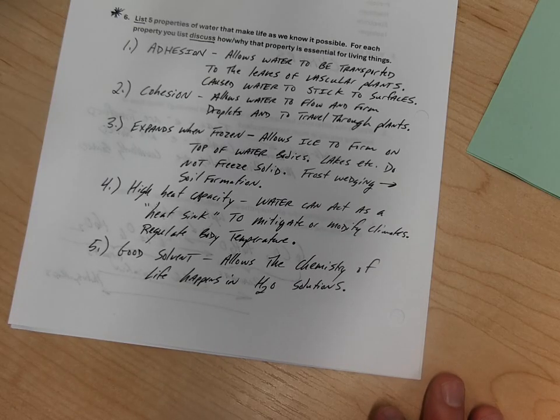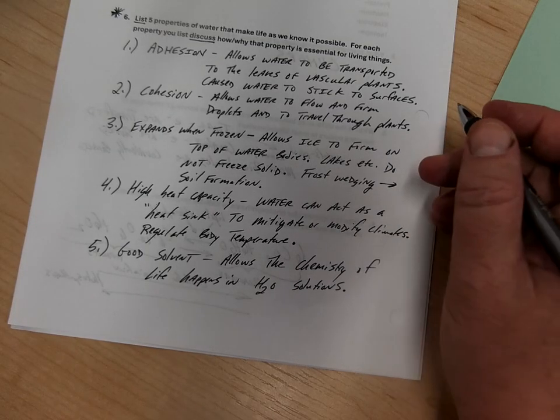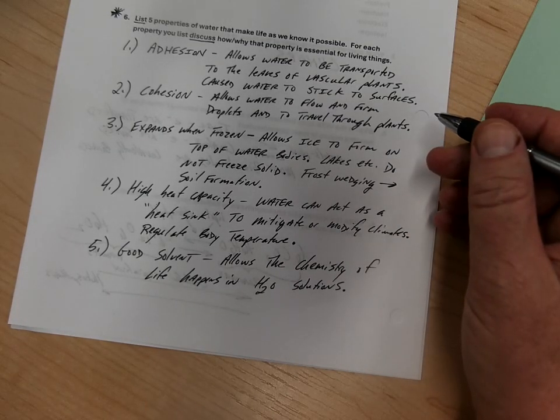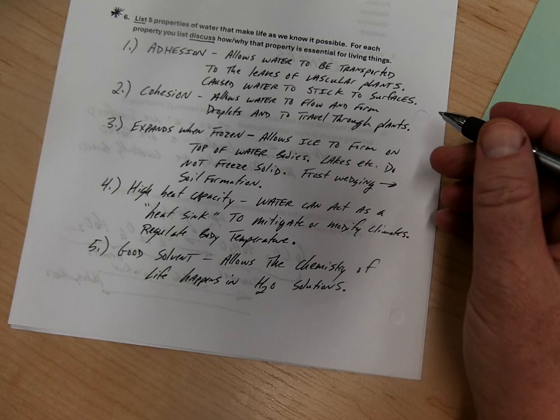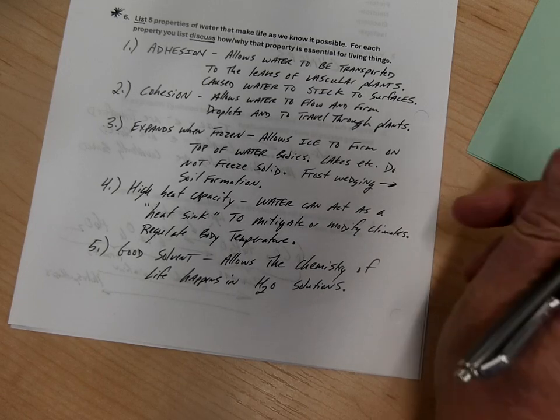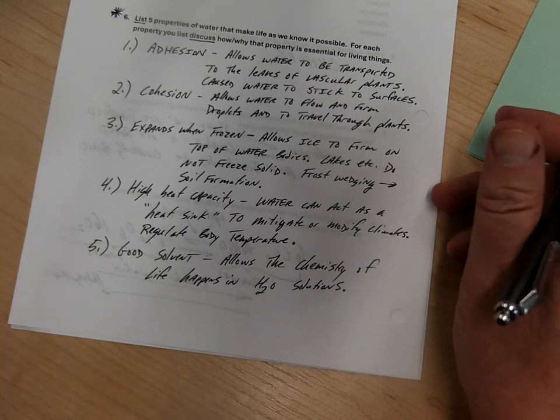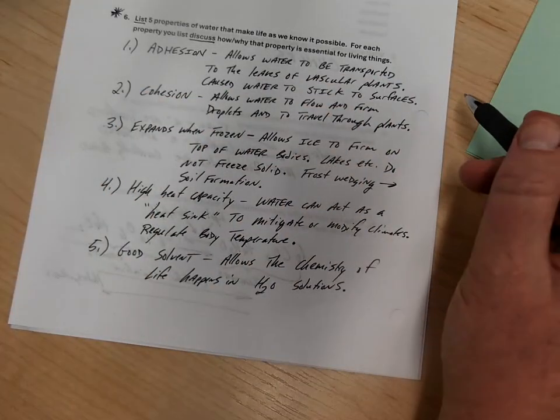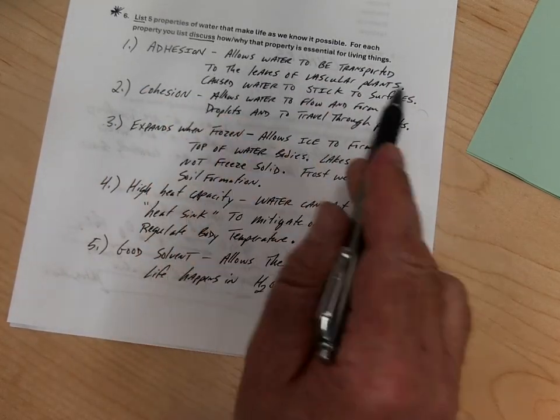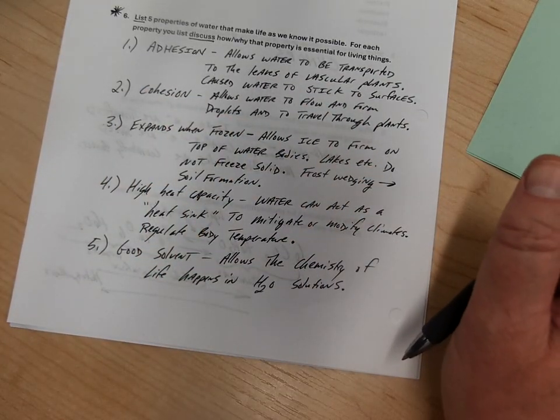Yeah, so that is about it. I mean, there's a lot more properties of water that you could list there. You could list surface tension, you could list several other properties of water. The important part of this is that you list them and you also discuss why that property is essential for life.